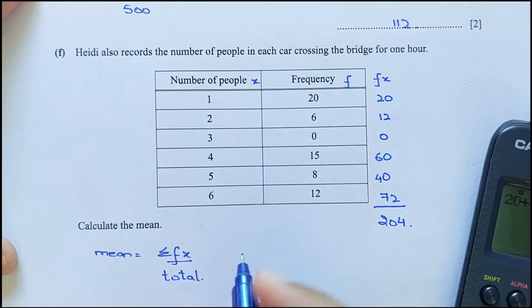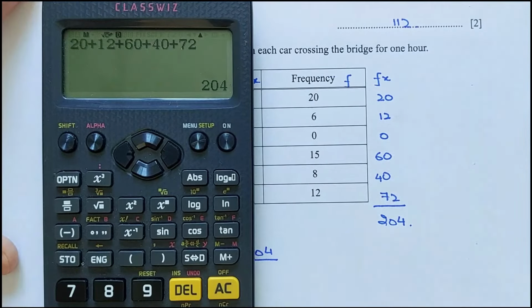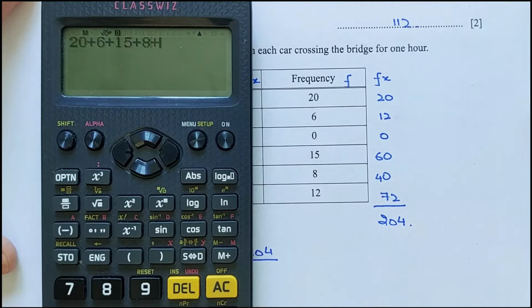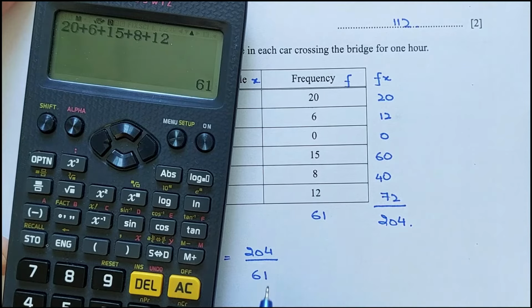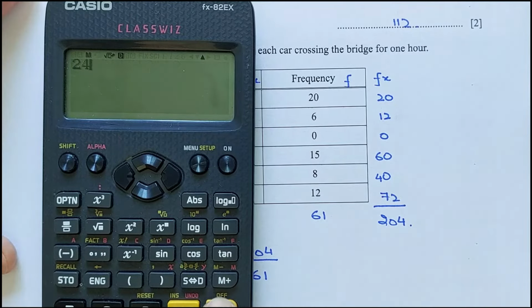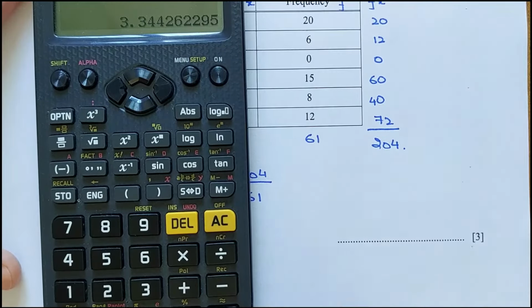So the sum of fx is equal to 204, divided by the total. The total is the sum of frequency, which is 20 plus 6 plus 0 plus 15 plus 8 plus 12. This is 61. 204 divided by 61 is 3.34.